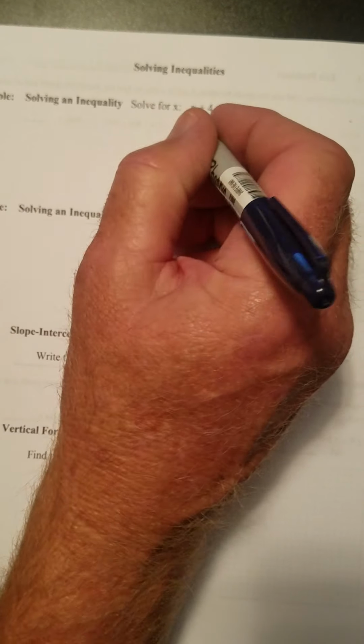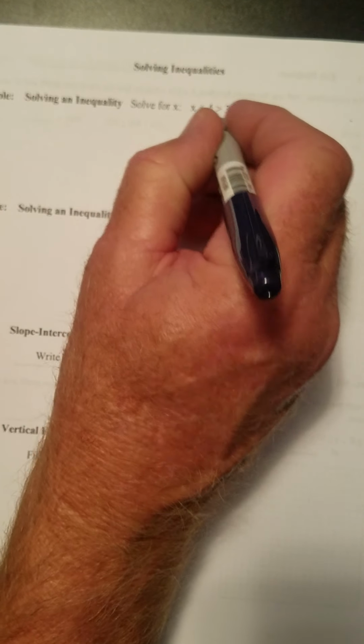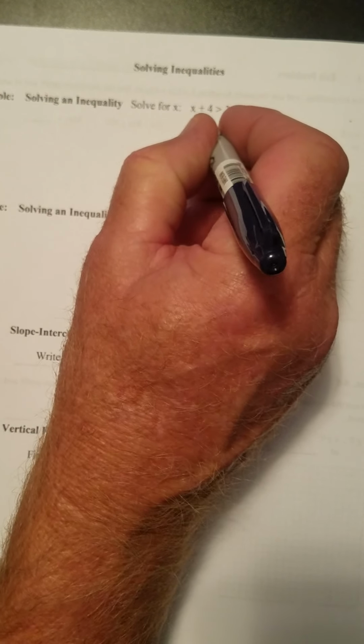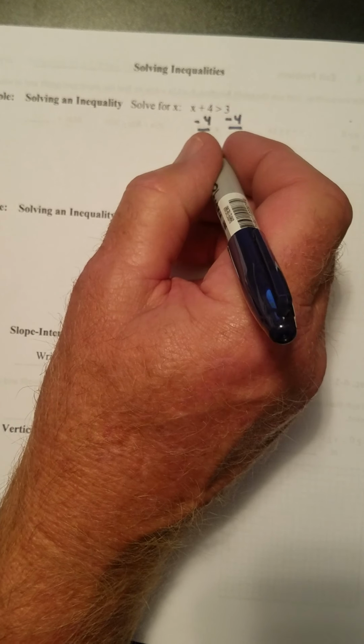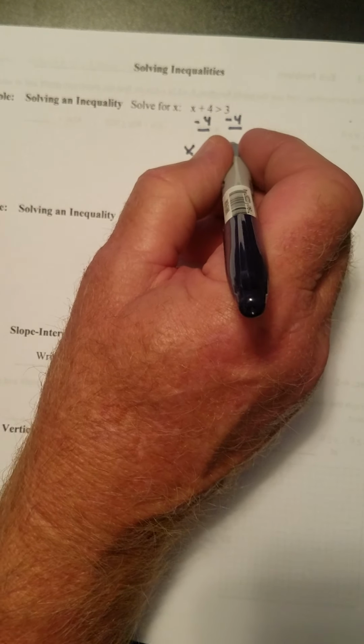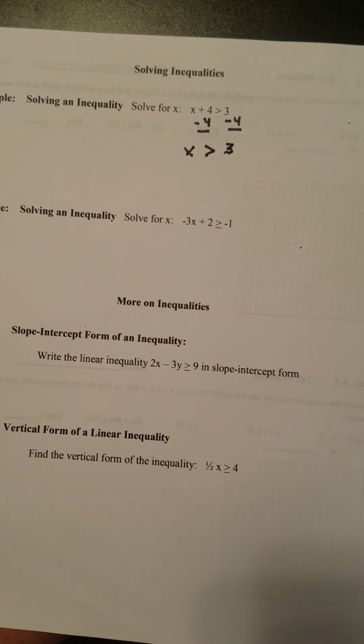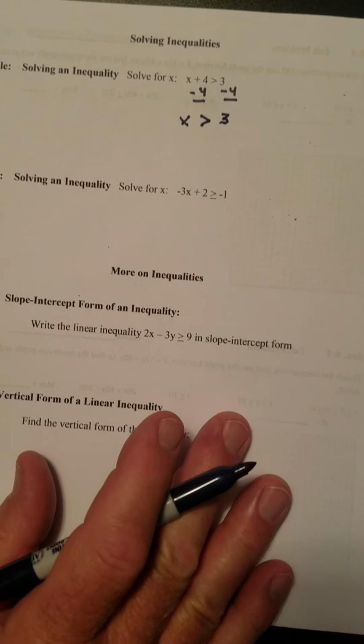Okay, so on this one, basically you're simply going to subtract 4 from both sides to solve for x. So the 4's drop out, you got x. Since you're subtracting, the sign's going to stay the same, so x is going to be greater than 3. Okay, that was easy.